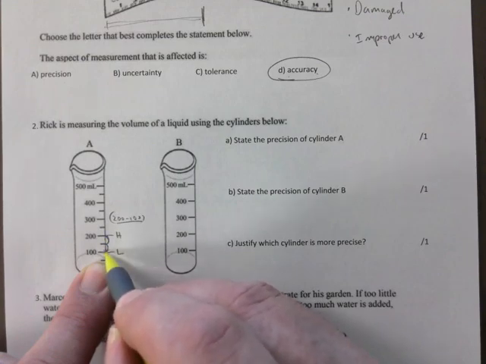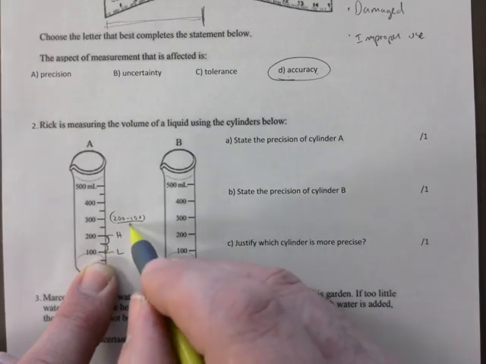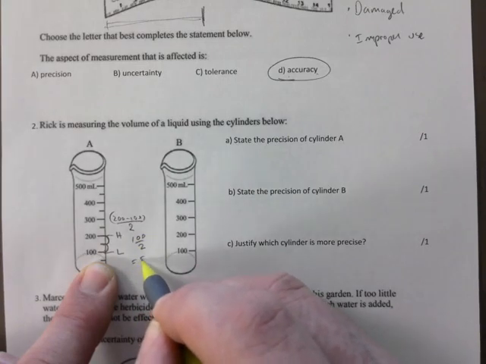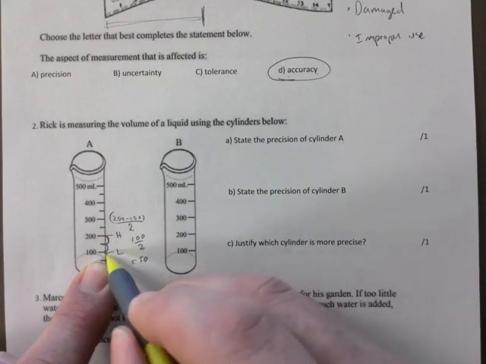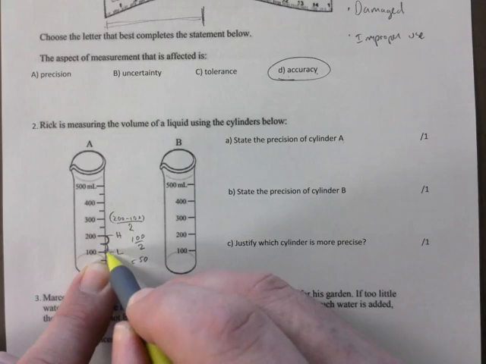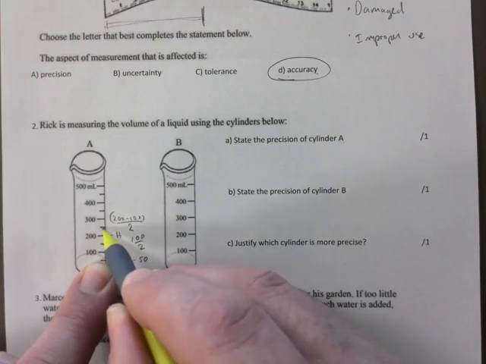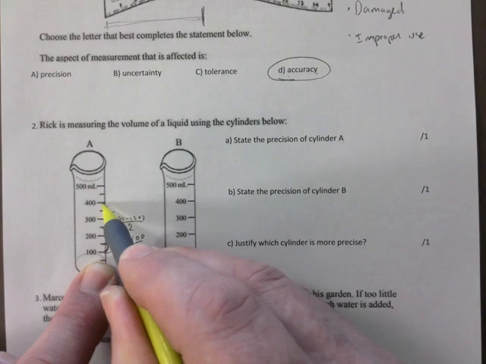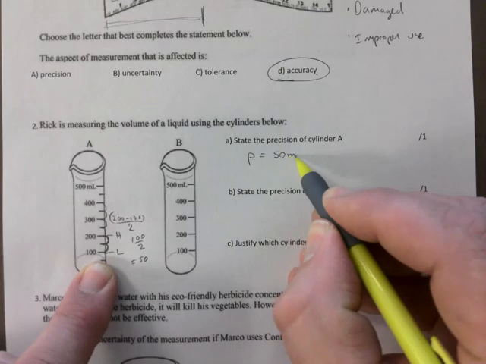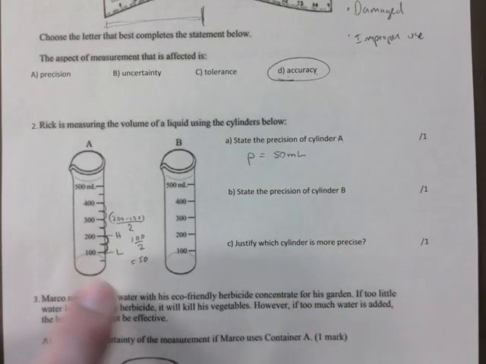You never count where you stand. You count as you're walking. So this will be divided by 2. So this is 100 divided by 2, so it's 50. Double check that. Go up by 50s and see if you actually hit the numbers. 100, 150, 200, 250, 300, it does jive. So the precision is 50 mLs for cylinder A.